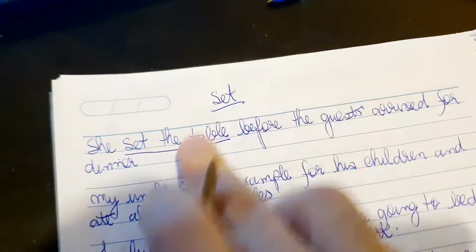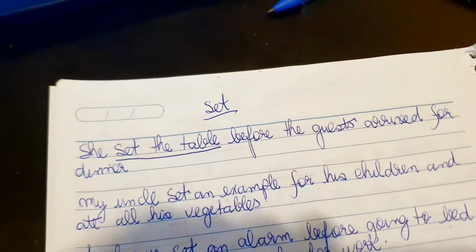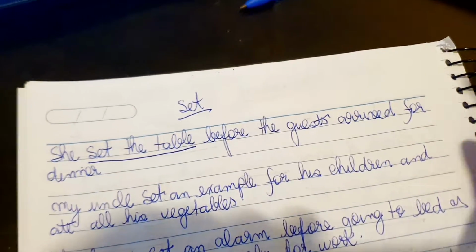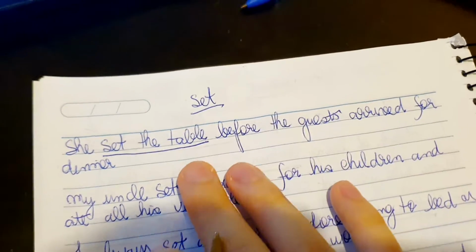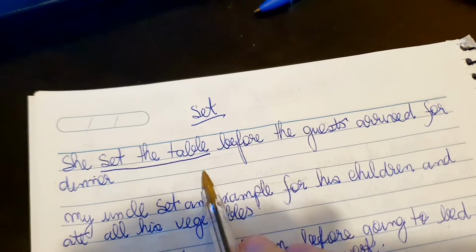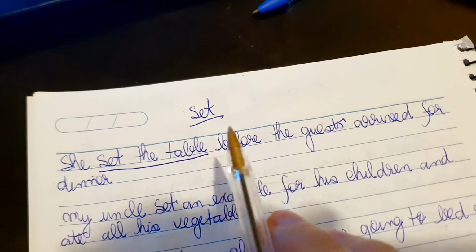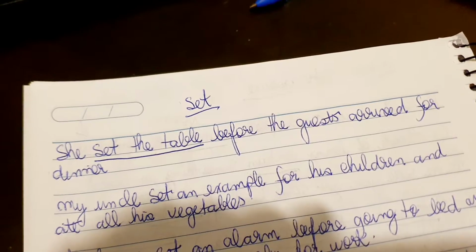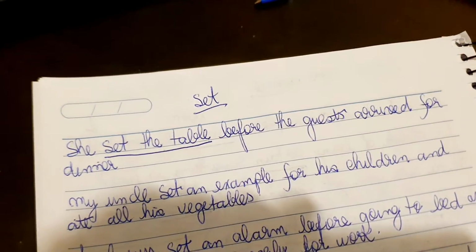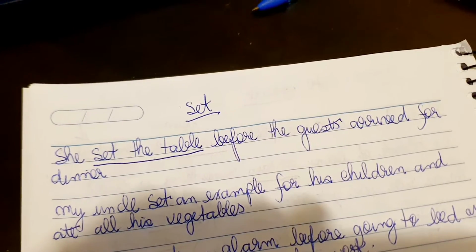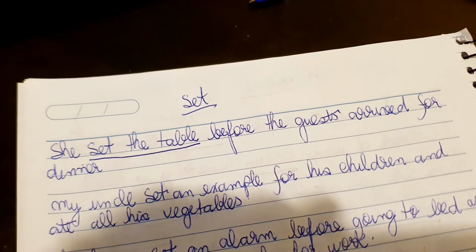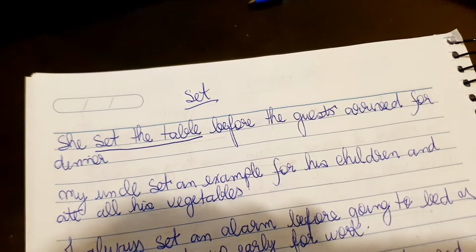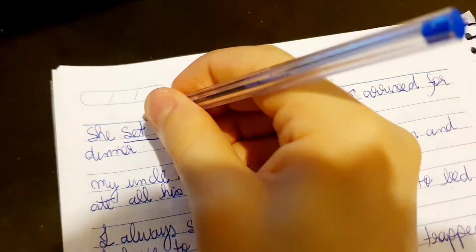What does set the table mean? Set the table means to leave everything ready. For example, you're having a dinner or you arranged a lunch setting for your family, your friends. You invited someone to have dinner with you or to have lunch with you. So you set the table. You bring the plates, the silverware, everything readily available, the glasses, so that everyone can have dinner or everyone can have lunch. It's just an example, right?